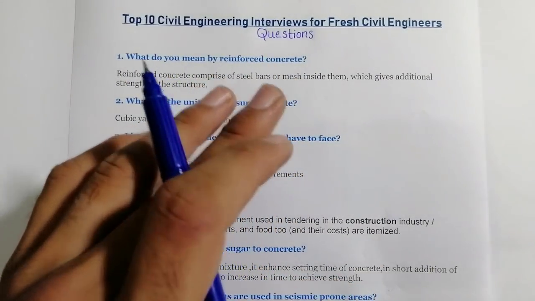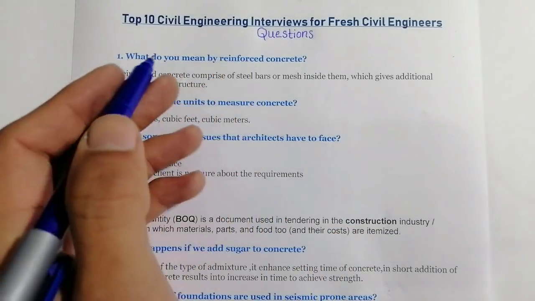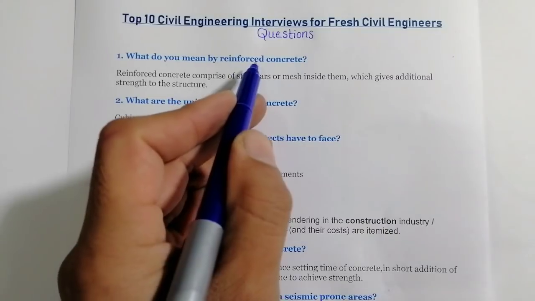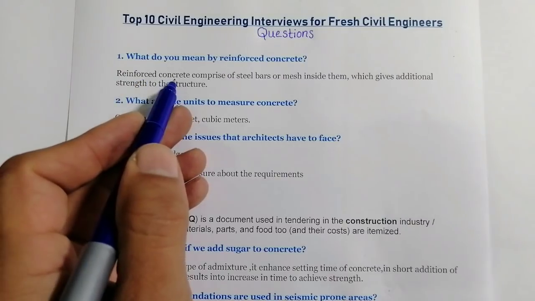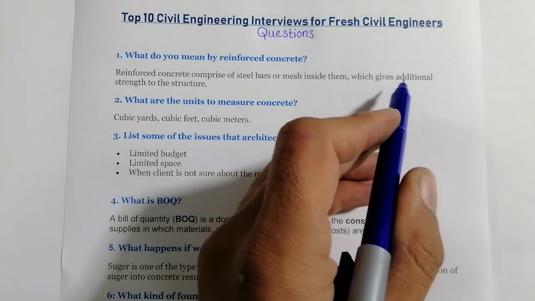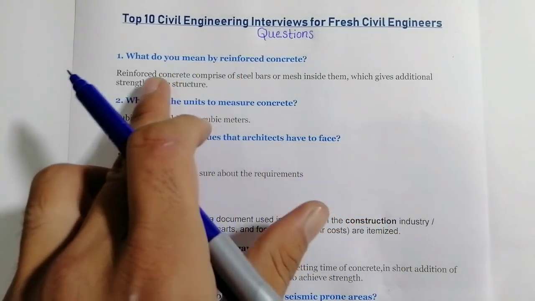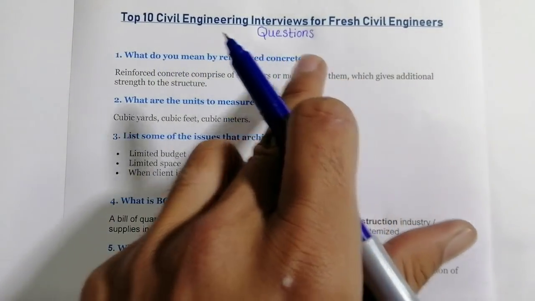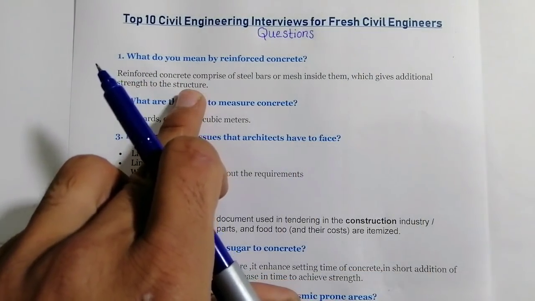So here the first interview question is very important: what do you mean by reinforced concrete? You can answer that reinforced concrete comprises steel bars or mesh inside the concrete, which gives additional strength to the structure. This is the simple answer to this question.